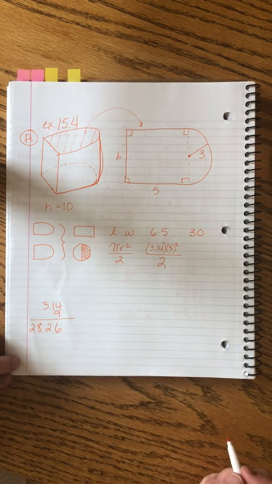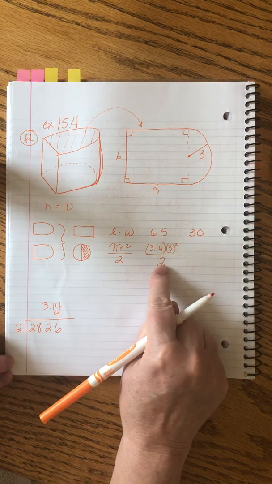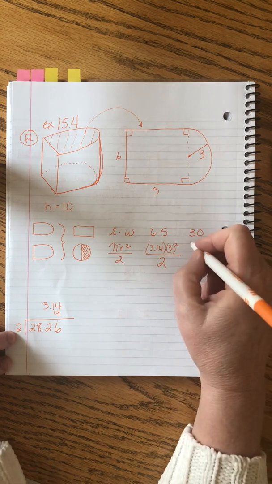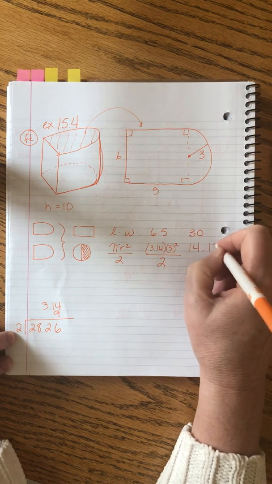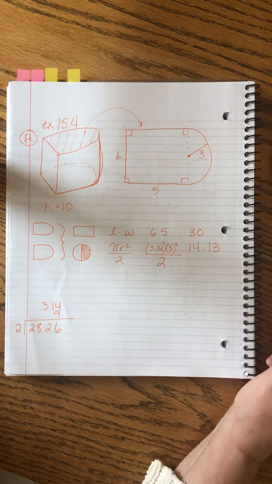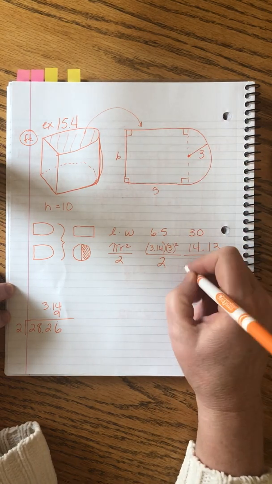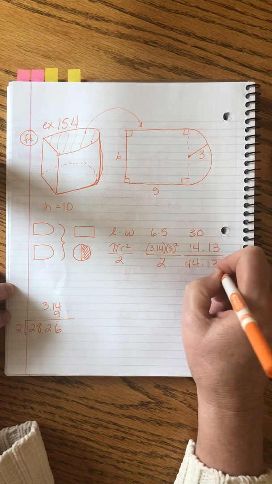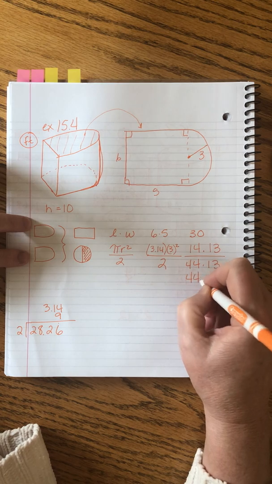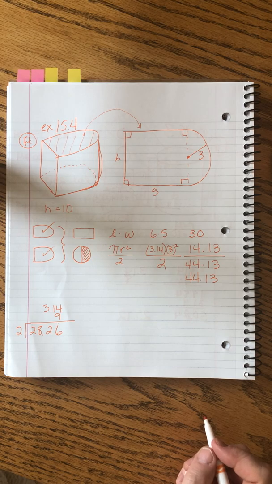And I get 28.26. Now I have to divide this by 2, because we only want a half circle. Well, that's really easy to do in my head. I see that is 14.13. Half of 28, half of 0.26. Easy. Okay, so that tells me that the total area of this base is 44.13. That's cool, but I have 2 of them. So what I have to do is add another 44.13 to my calculation. Now I've taken care of both of those.